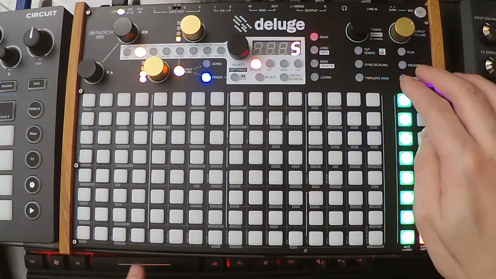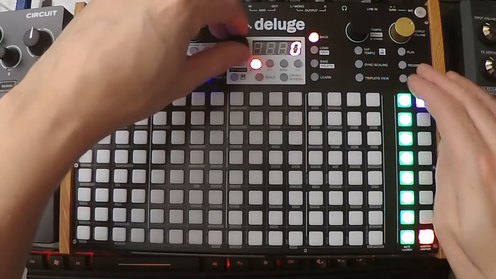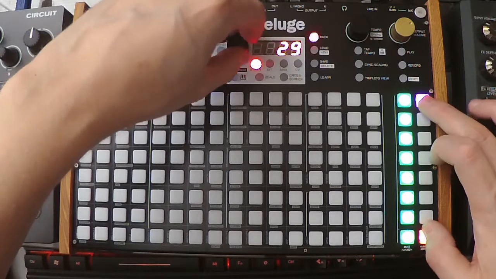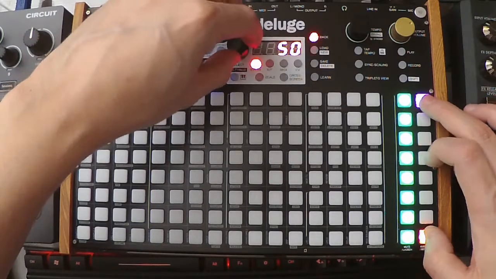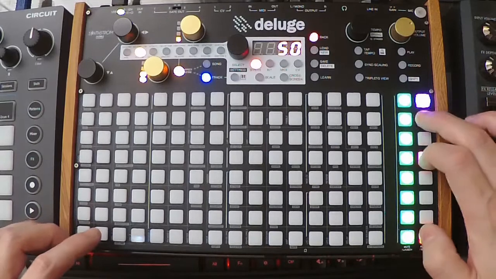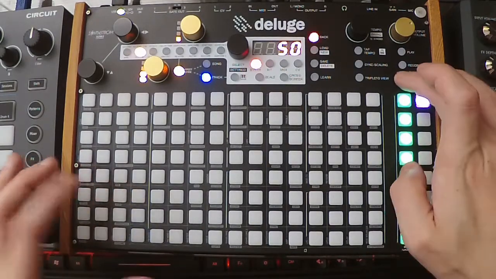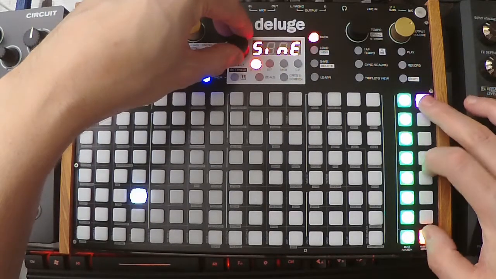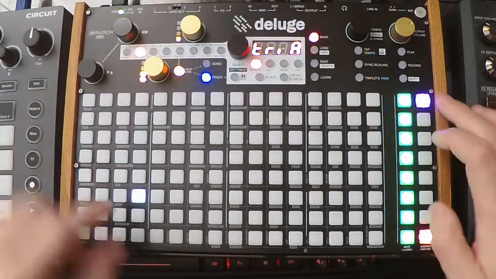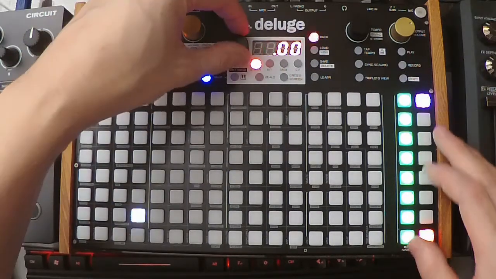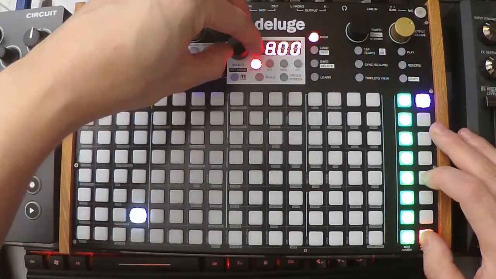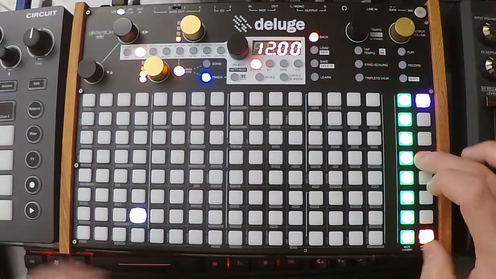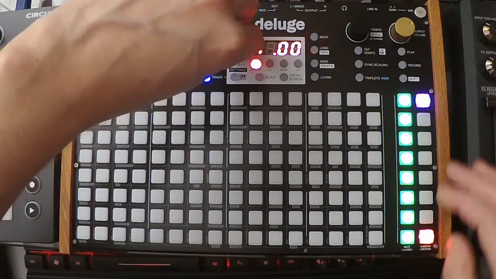Okay, so let's add, for example, oscillator 2. Let's bring the volume up on there. Now I hear that coming in. And again, we can just do the same thing. We can change the type. Let's make this an octave higher. Or we can go an octave lower.